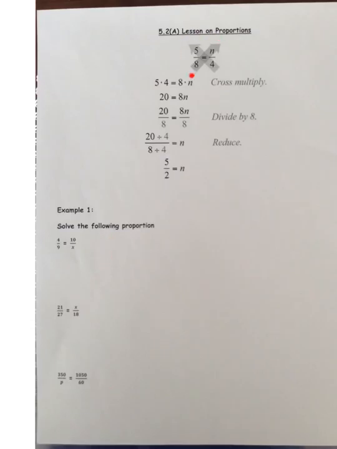All right, so we have a proportion here. It's 5/8 equals n/4. Whenever we have a fraction equaling another fraction, when one part, any of these four parts, has an unknown or a variable, we do something called cross multiplication. Cross multiplication is basically how they set up these arrows here. We take the bottom number on the left side and multiply it by the top number on the right side, and the bottom number on the right side and multiply it by the top number on the left side.